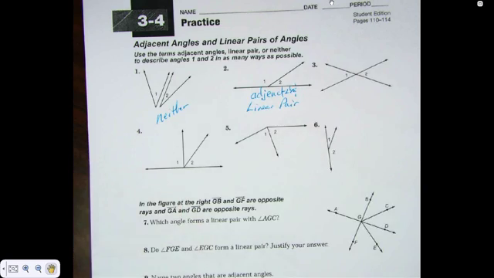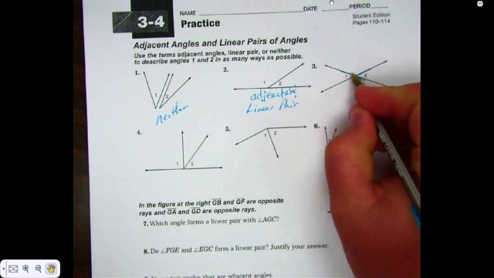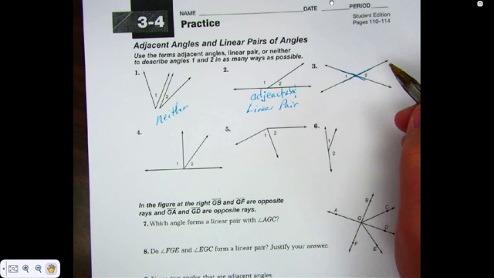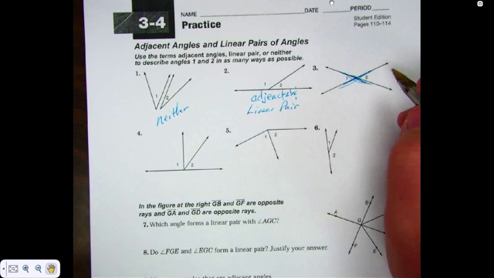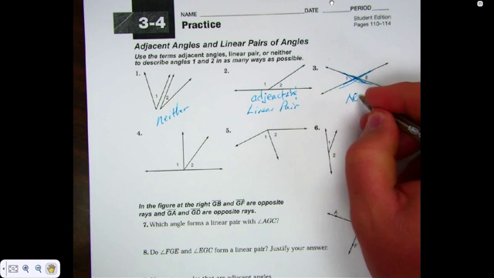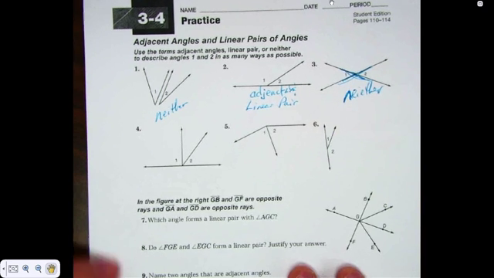So if they're not adjacent, can they be a linear pair? Thank you. Together, do these two angles make a straight line? No, together they create an X. So what's the answer here? That is the worst X ever. Neither.